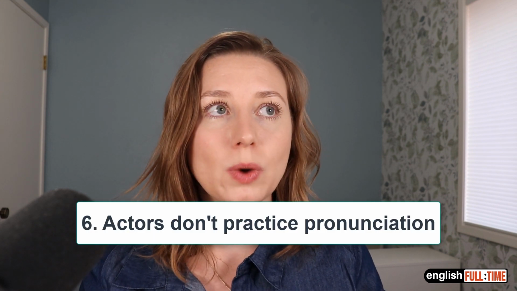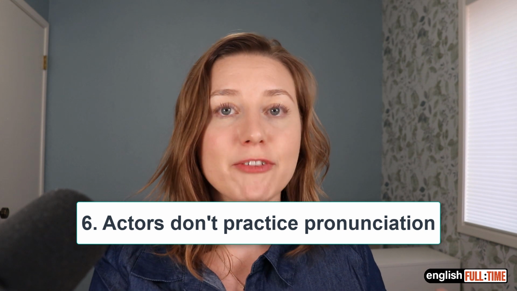Next, yes, actors and public speakers use tongue twisters, but they do not use them in the way that language learners have been using tongue twisters or trying to use tongue twisters. When you are an actor or a public speaker, you're using the tongue twister to warm up your voice.